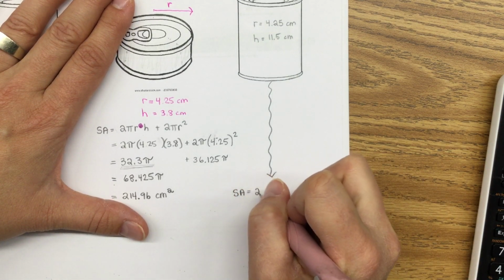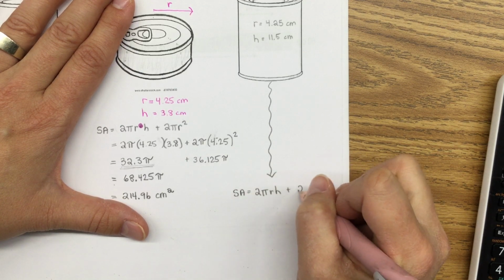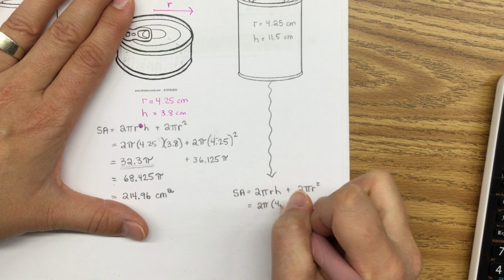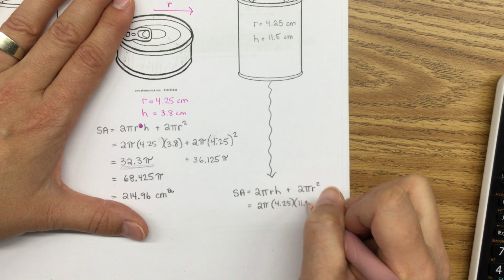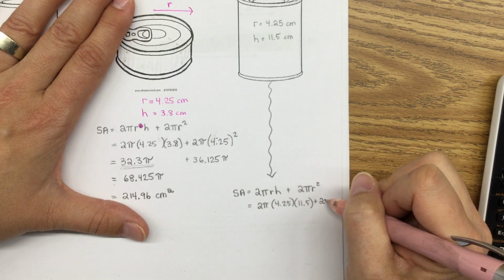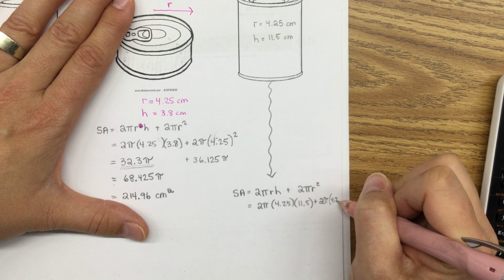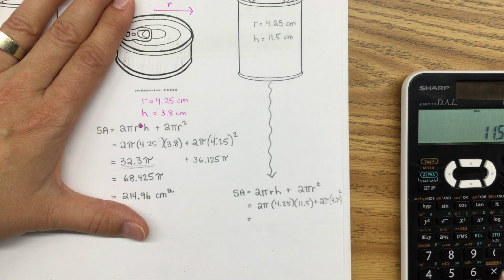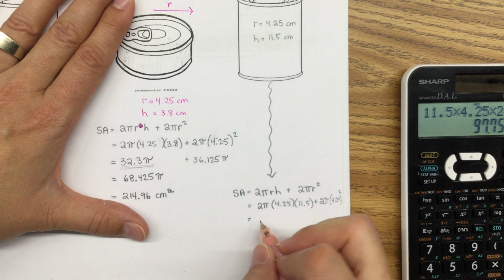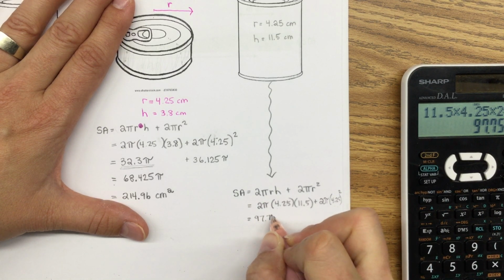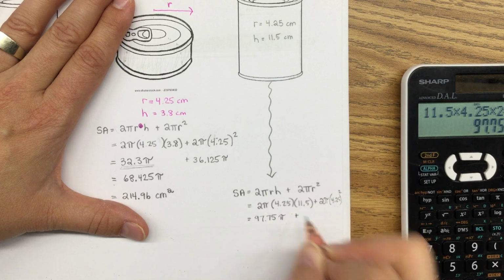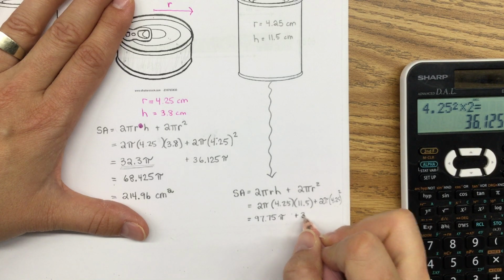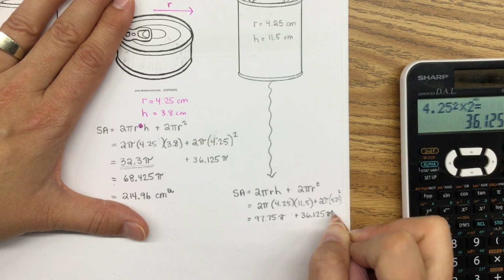So surface area equals 2 pi r h plus 2 pi r squared, 2 pi times 4.25 times 11.5 plus 2 pi 4.25 squared. That gives me 97.75 pi plus 36.125 pi.